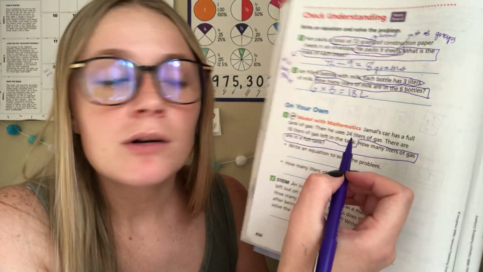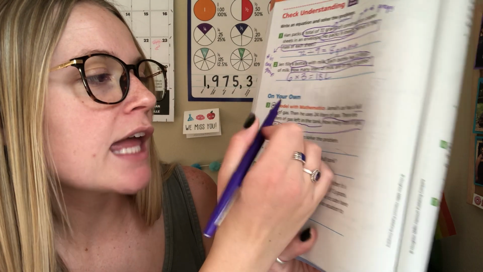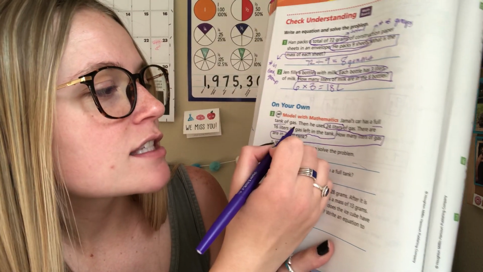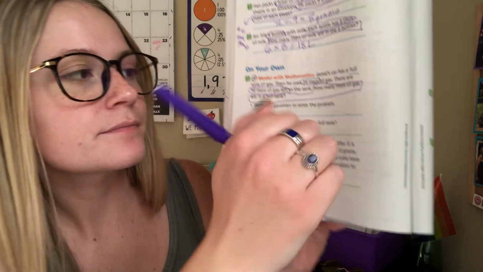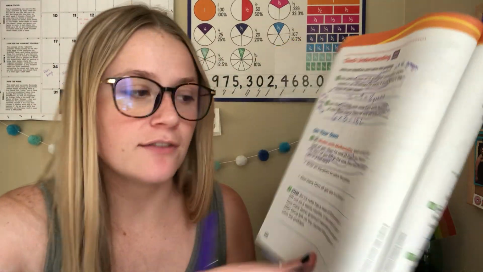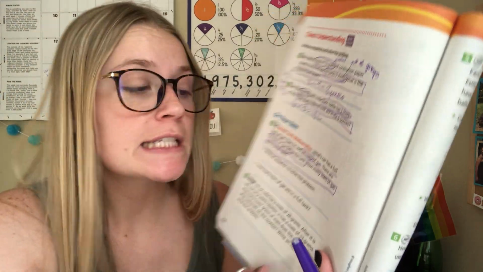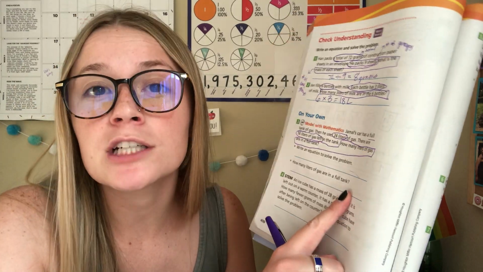What information am I going to use? I'm going to use that it was a full tank, then he uses 24 liters, and there are 16 liters of gas left. So it's full, he uses 24, and now there's 16 left. So I want to know how many liters of gas are in a full tank. Write an equation to solve the problem. What operation am I going to use?